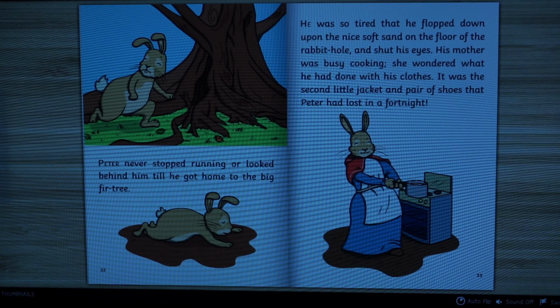His mother was busy cooking. She wondered what he had done with his clothes. It was the second little jacket and pair of shoes that Peter had lost in a fortnight. Fortnight, it's the two weeks' time.